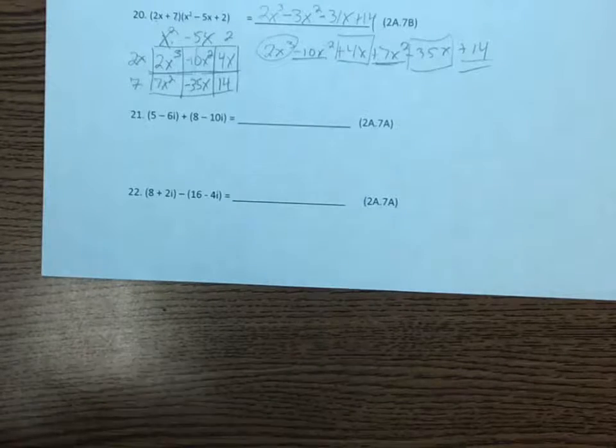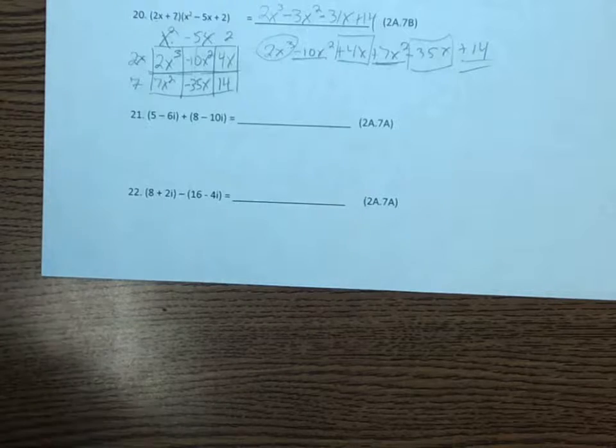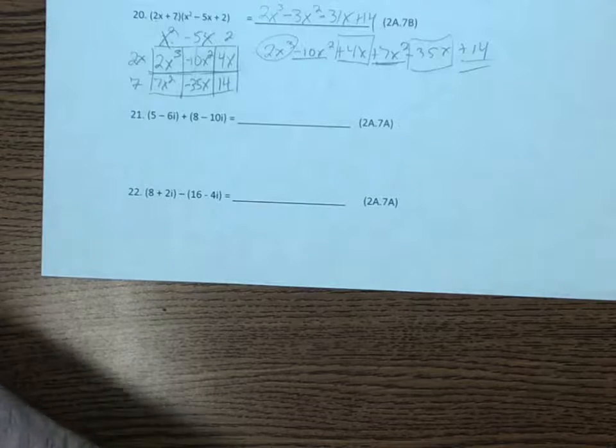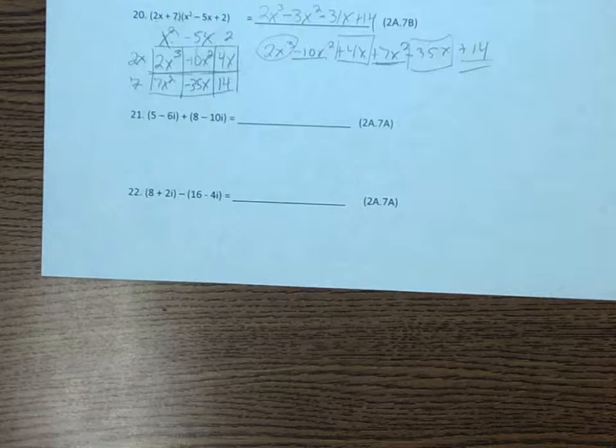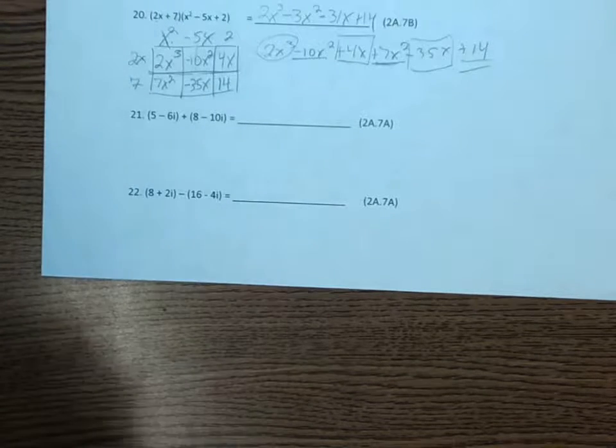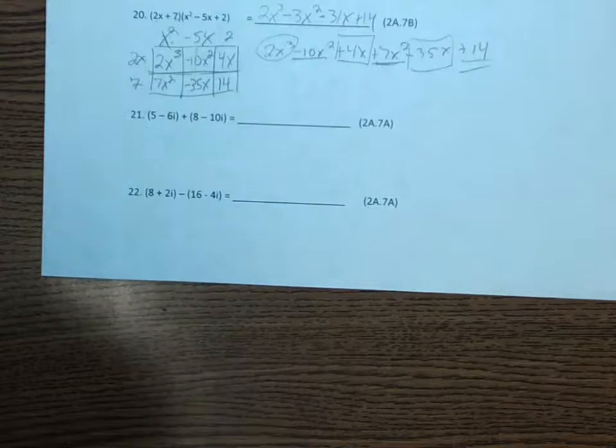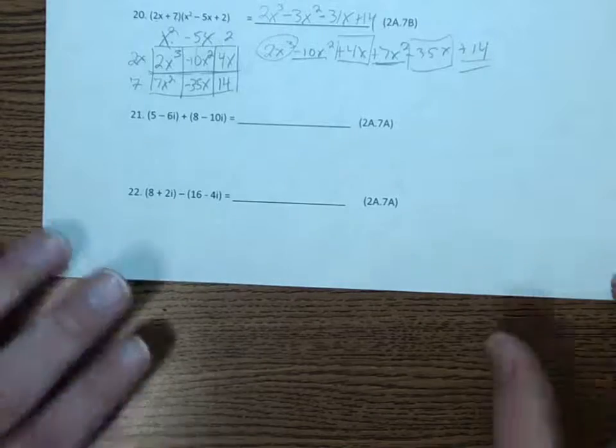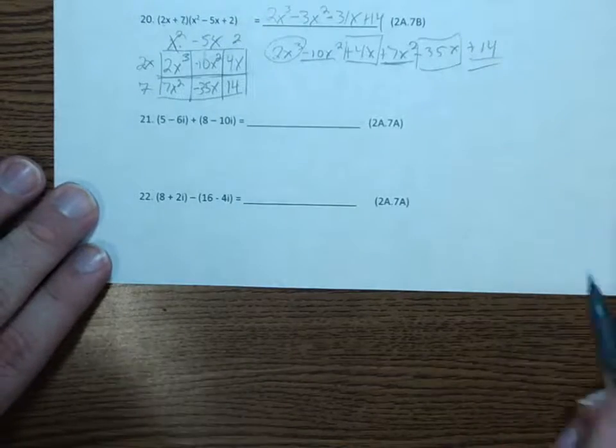So at this point in the Unit 3 example question set, we've got questions 21 through 23, and they all deal with complex number operations. I think we have one addition, one subtraction, and one multiplication. I think you guys are going to like these. Let's just walk through them.